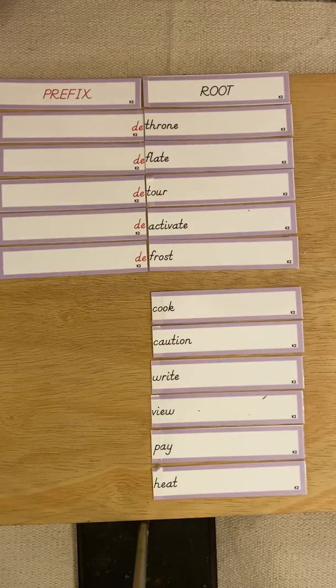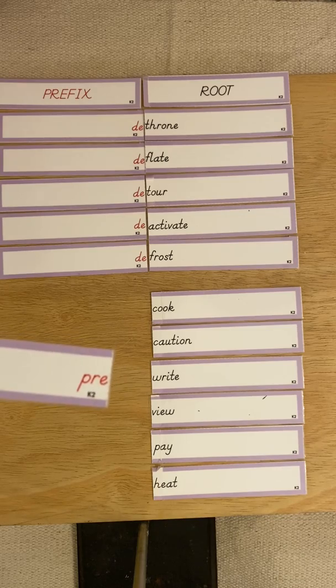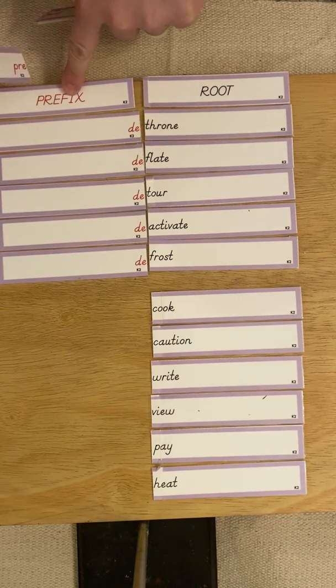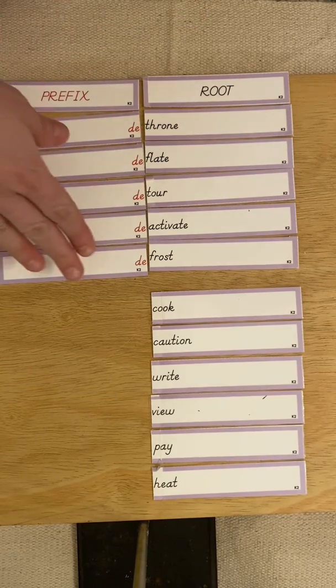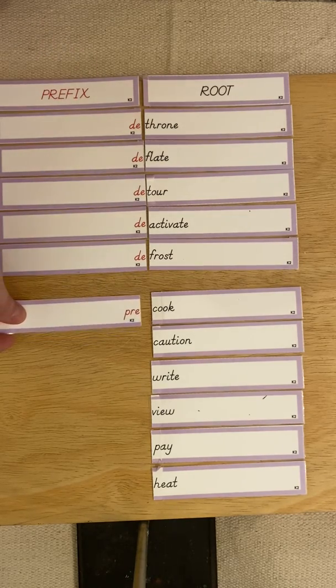He's sleeping. We're going to take a look at our second prefix, and that is the prefix of pre. Haha! Look, the prefix pre is in the word prefix. Isn't that interesting? We're going to talk more about that. So we can put this here and say precook.